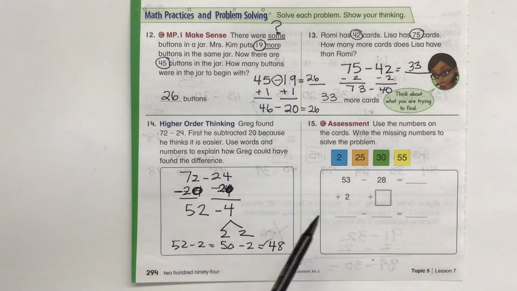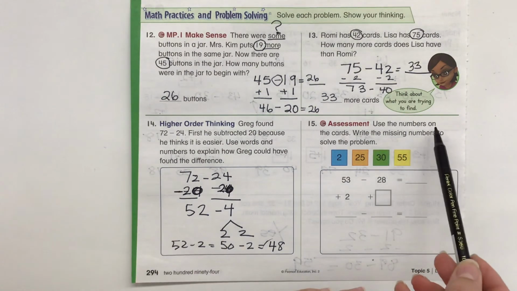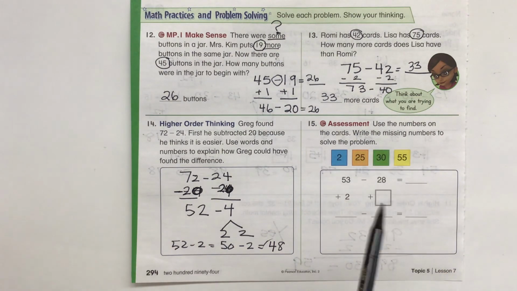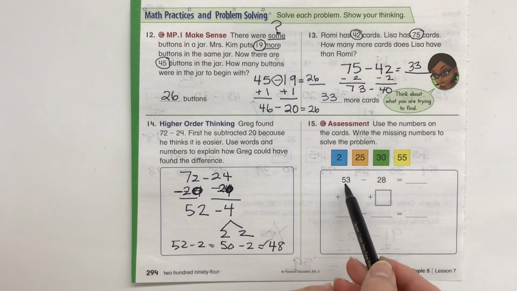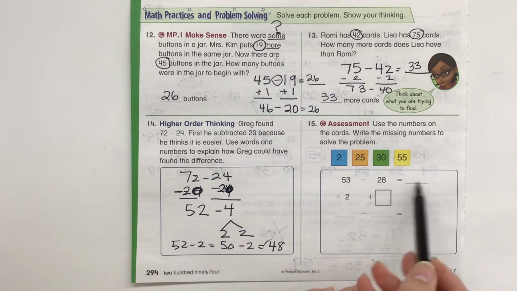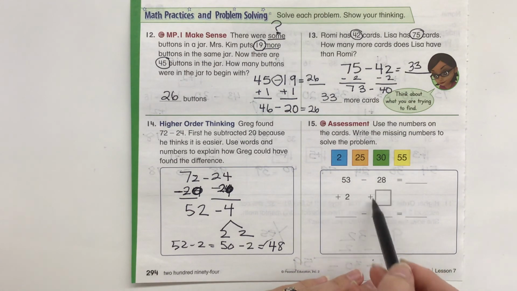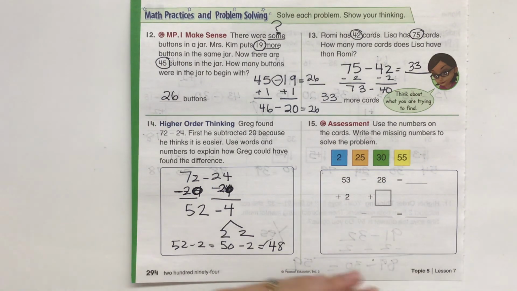All right, let's take a look at our assessment. I'm going to read the instructions, and then you can pause the video, and we'll go over what we need to do. Use the numbers on the cards. Write the missing numbers to solve the problem. So 53 minus 28 is something, okay? Right here we have 53 plus 2. Remember, whatever we do to one side, we need to add to the other. We'll put our two sums in here and subtract across. So go ahead and pause the video, and then we will come back and check it.